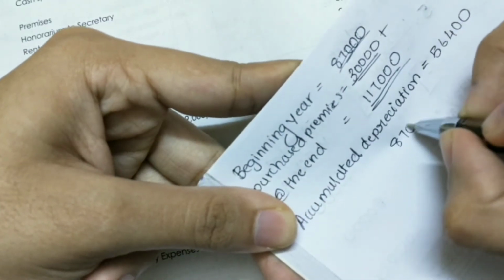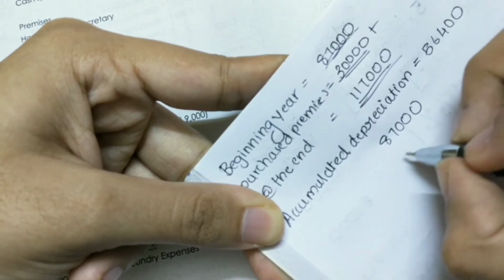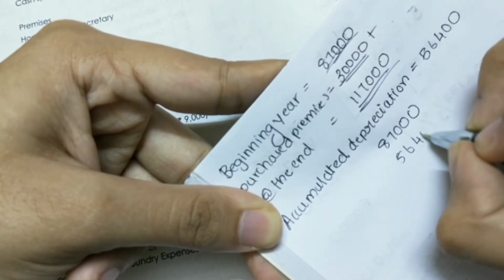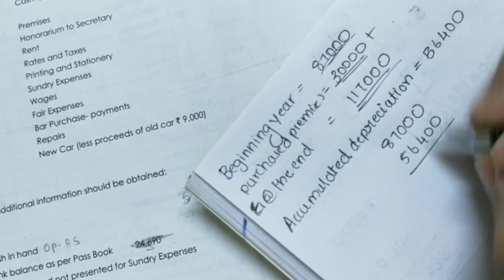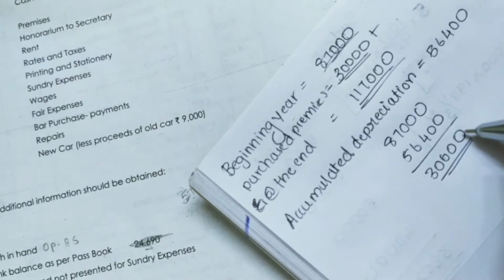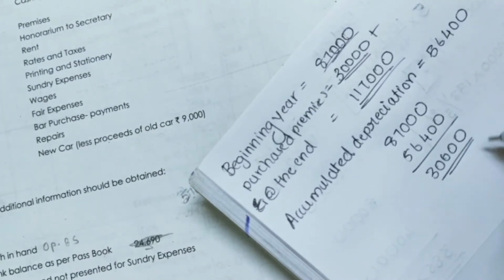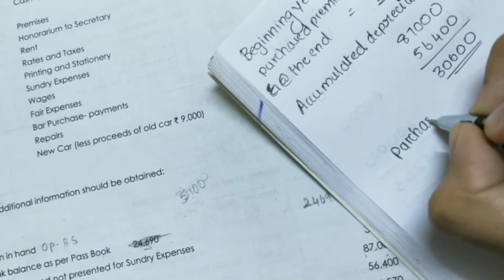We have to subtract this 56,400 from this 87,000, and what we'll get is 30,600. Now the cost of the premises is 30,600. Okay, and then what happened was that we purchased a new premise.